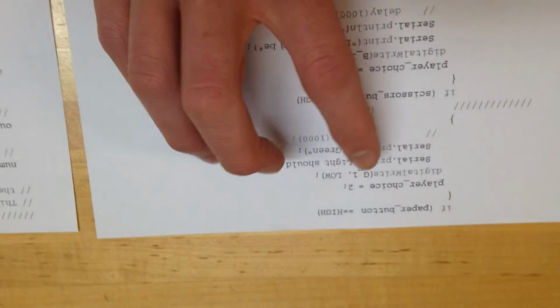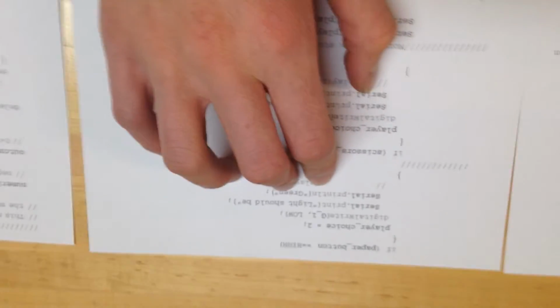if we click the rock button, then it sets the player choice to 1 for rock, 2 for scissors, 3 for paper, or 2 for paper, 3 for scissors. And basically, it does that for paper. And it lights up the light, as you can see. When we click a button, it lights up the corresponding light.